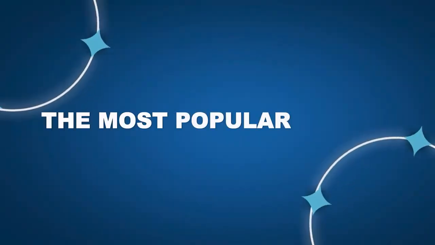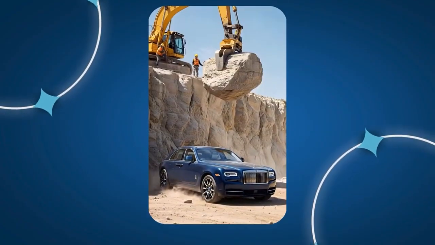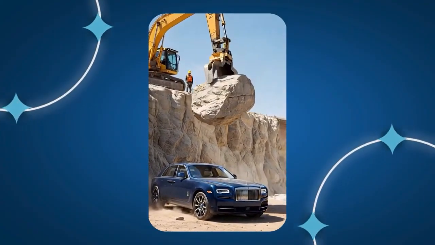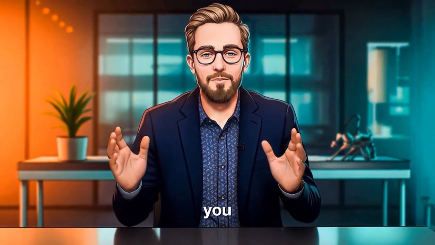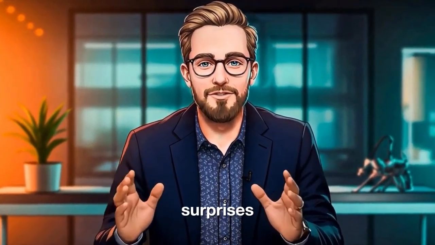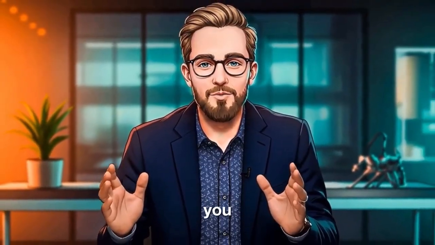Why these videos go viral. The most popular video is a luxury blue Rolls-Royce parked under a cliff. A huge excavator lifts a boulder, you wait, and then it drops, crushing the car completely. Why does this work? Suspense. You keep watching to see if the car escapes. Shock. The impact surprises the viewer. Loop potential. The ending feels so satisfying you want to rewatch.